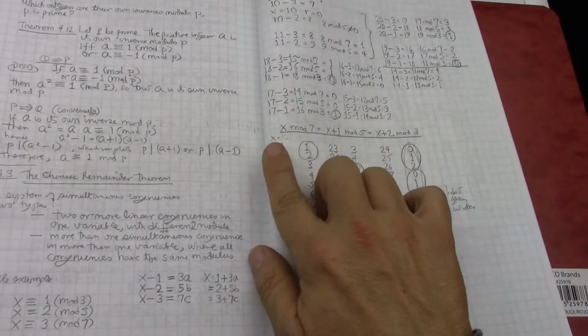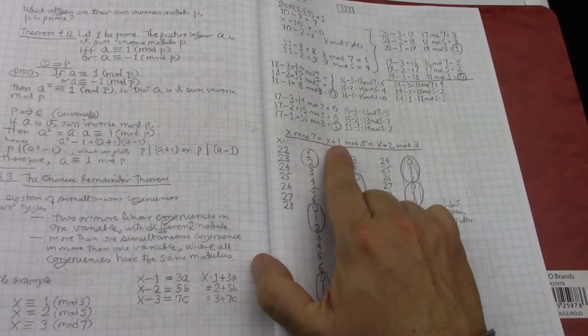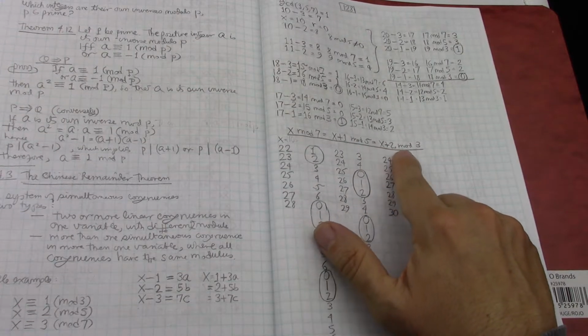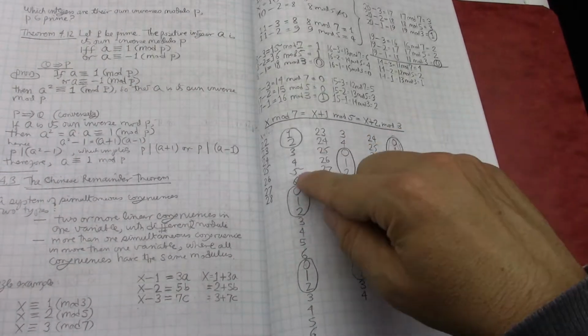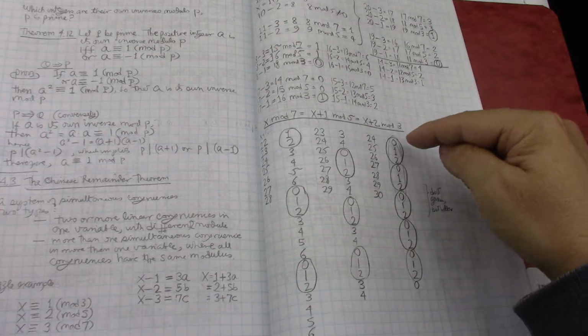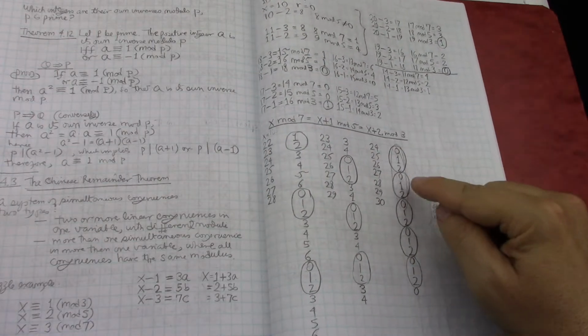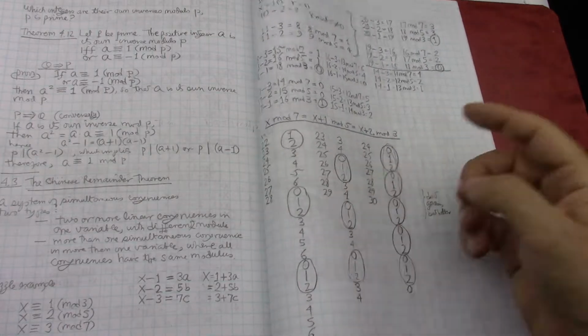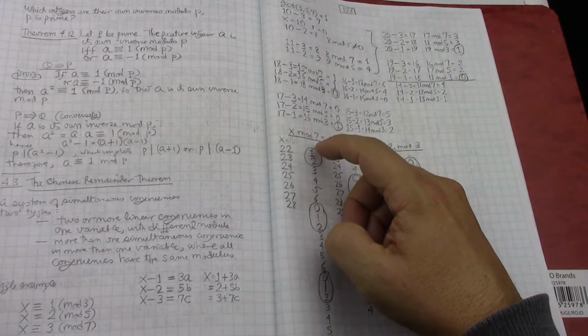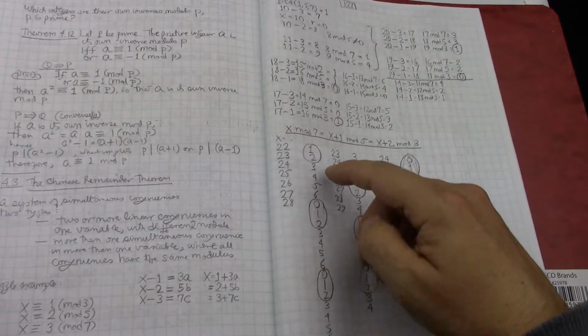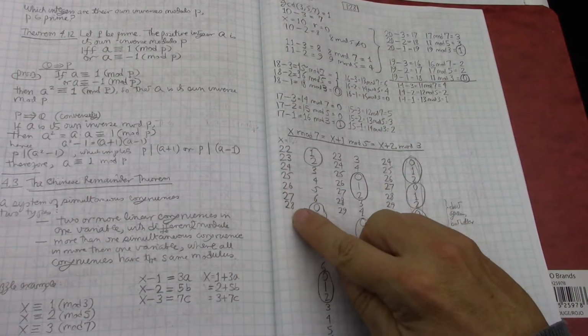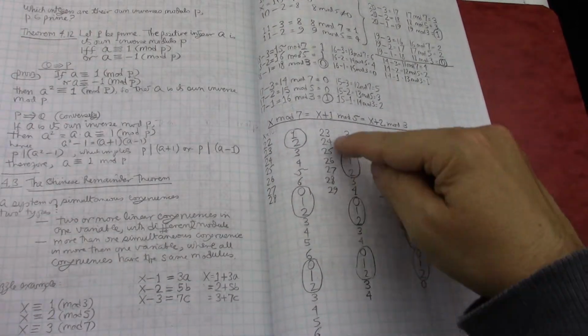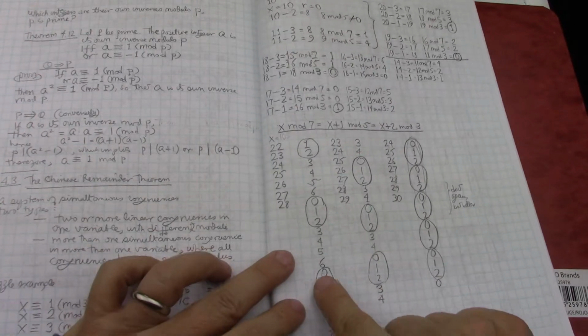And so, for example, when x mod 3 is equal to x plus 1 mod 5 is equal to x plus 2 mod 7, what you do is the mods of 3 are 0, 1, 2. And then the mods for 5 are 0, 1, 2, 3, 4. And the mods for 7 are 0, 1, 2, 3, 4, 5, 6. And then this is the number, right? And you keep adding to it. And then you keep working them out, and you see how they're misaligned.